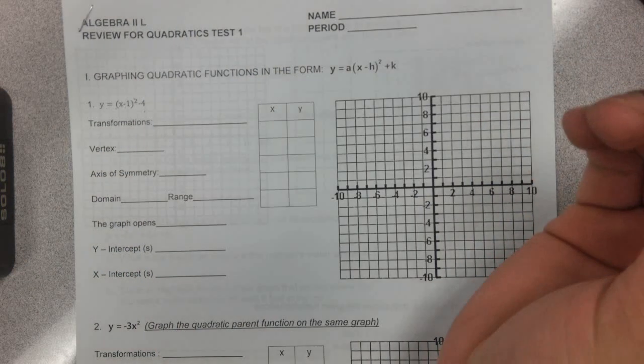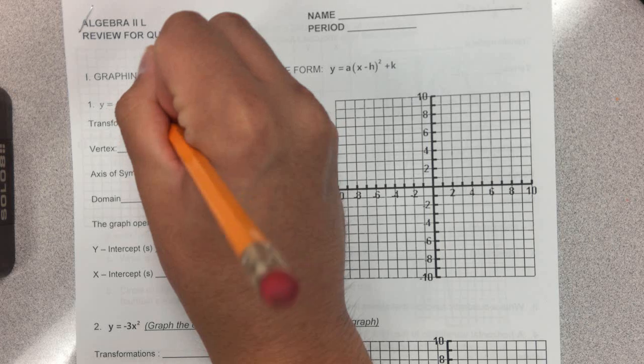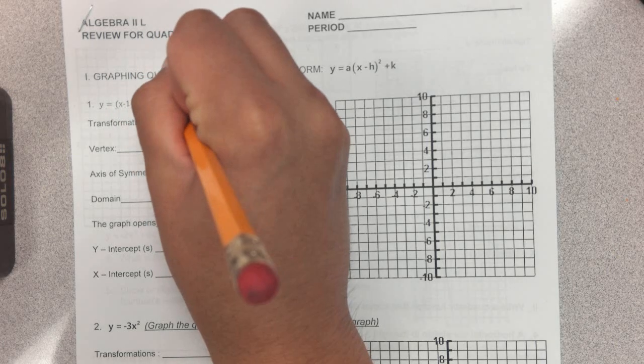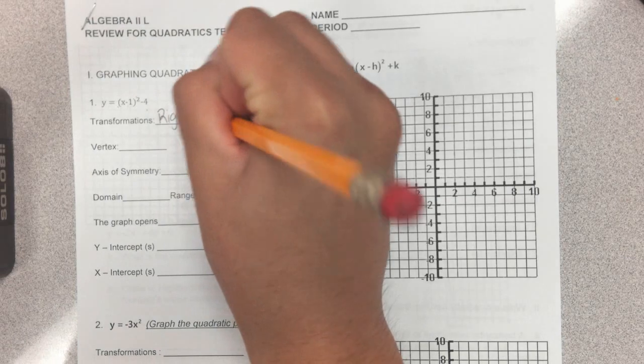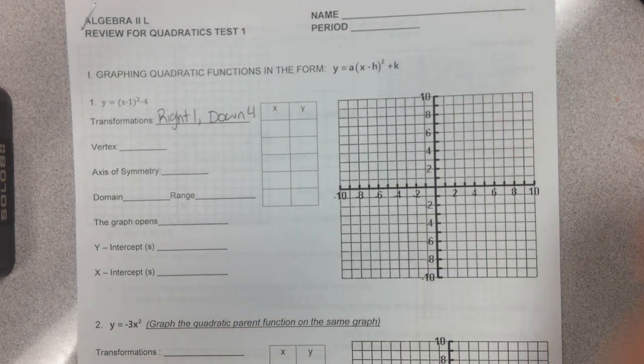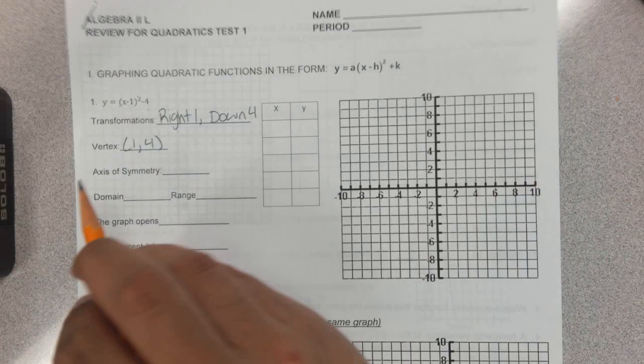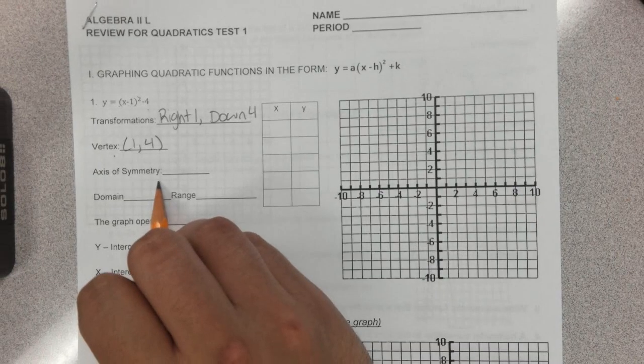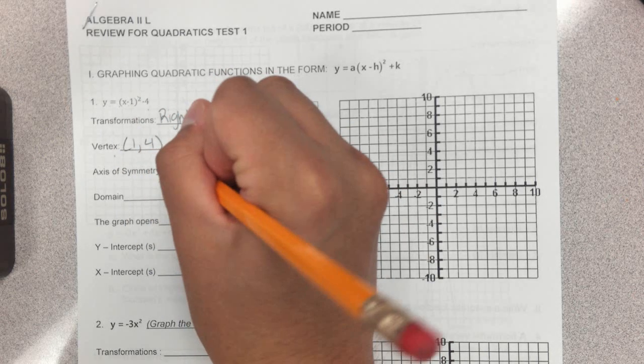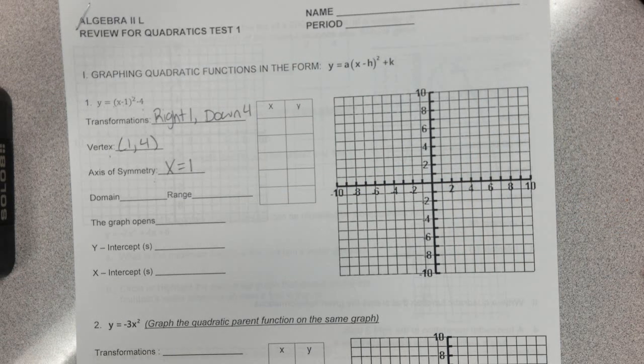So based off the function, we know the transformations are going to be right 1 and down 4. The vertex would also be at 1, negative 4. Also, if you know the vertex, you know the axis of symmetry, that would be x equals 1. So at a vertical line at 1, that's when the parabola would get cut in half.